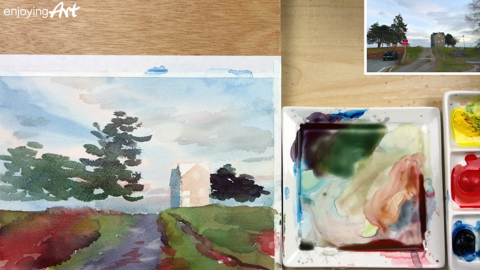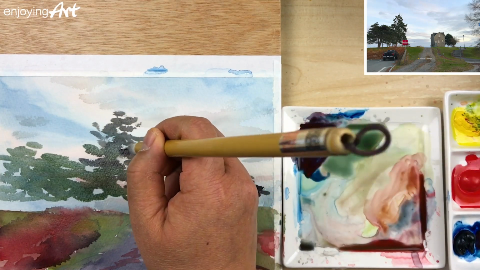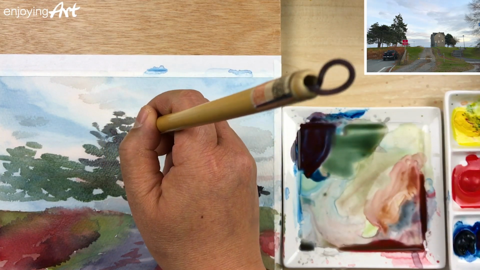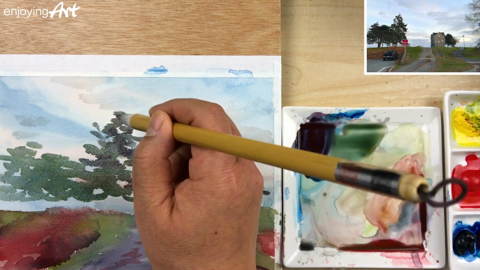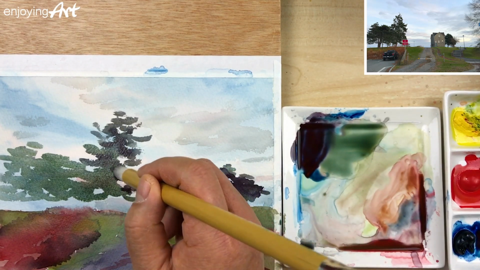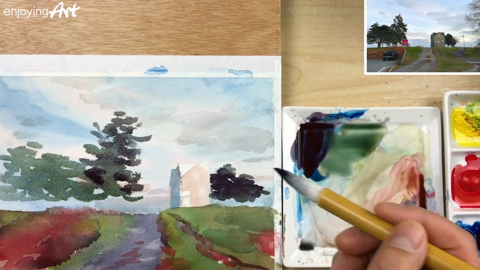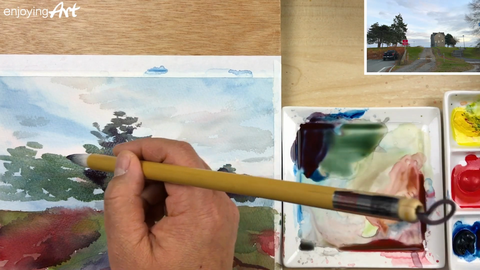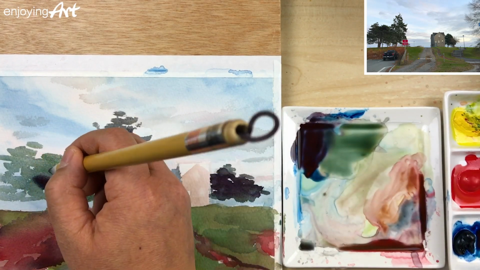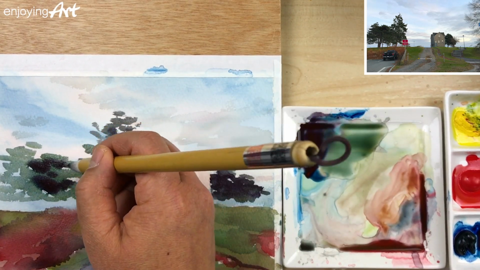Good. Now I'm gonna add some darker color. The blue and the red color. That's pretty dark. Okay. I'm gonna come here and the bottom, a little bit darker as the shadow side. You don't need to mix them all together. Let them softly blend together. That's fine. Now over here, leave a little bit lighter area here too, like that.